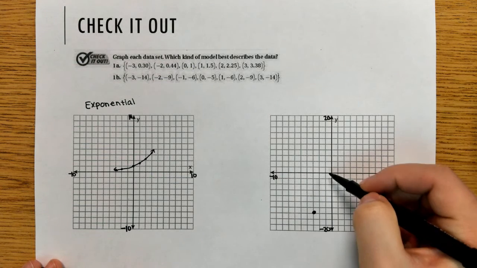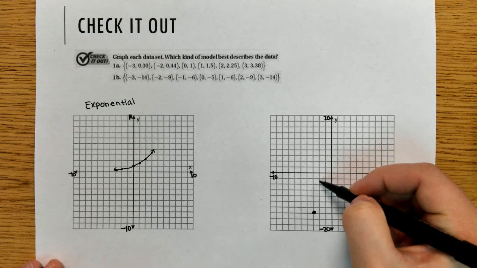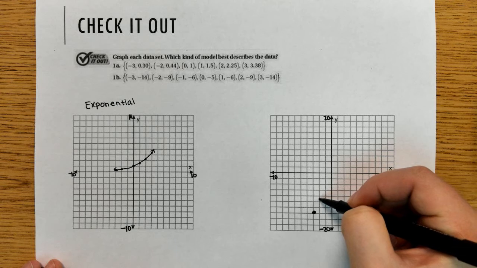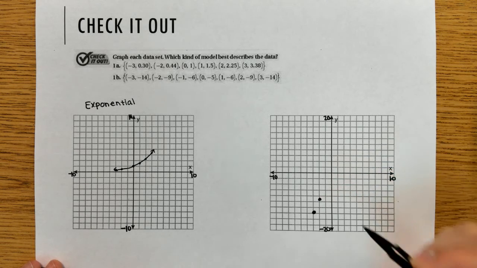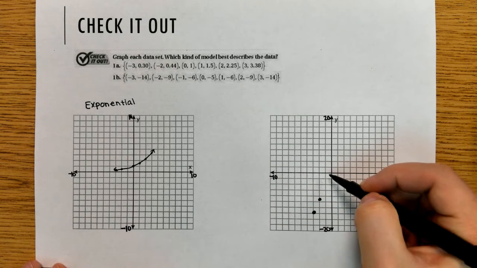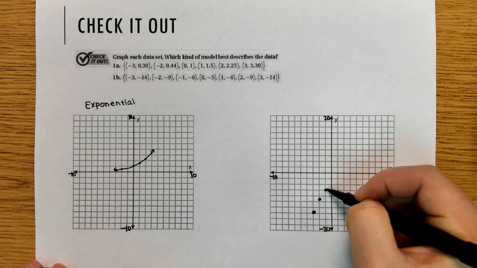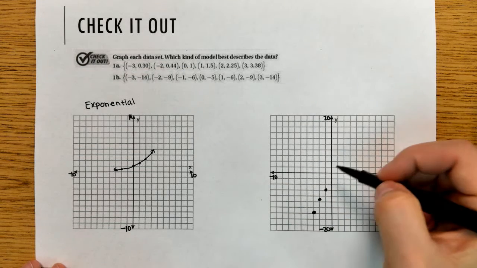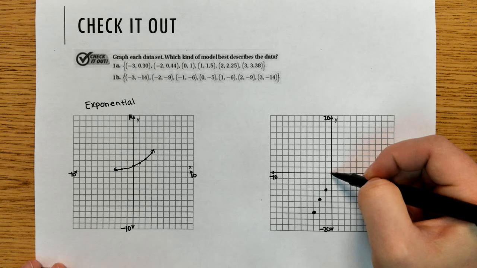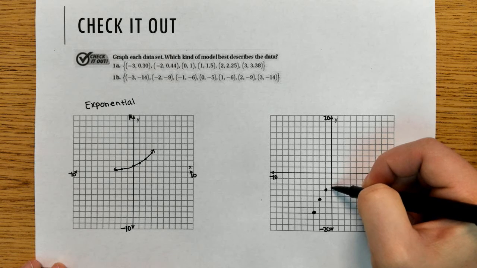Negative 2, negative 9, so left 2 down 1, 2, 3, 4, that gets me to 8, and down a half gets me to negative 9. Negative 1, negative 6, so negative 1, negative 6. 0, negative 5, so about right here.